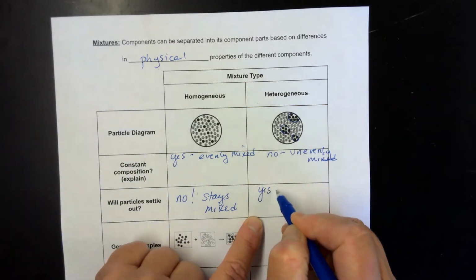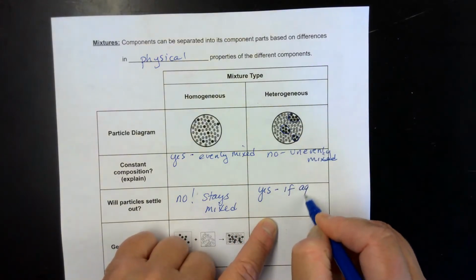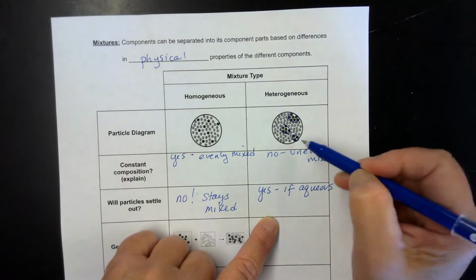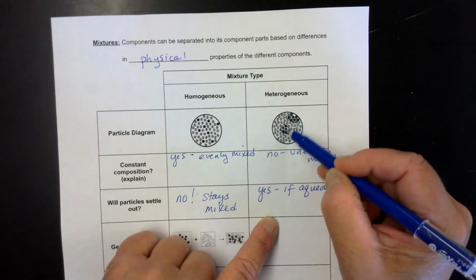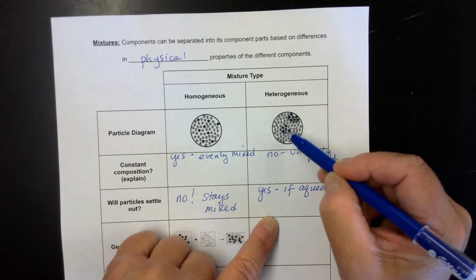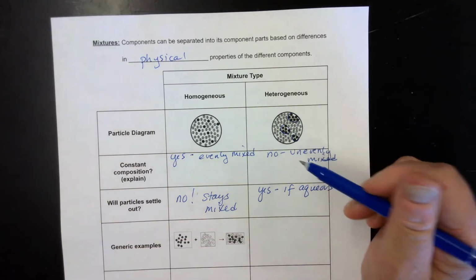So the answer here is yes, if that heterogeneous mixture is an aqueous mixture. Remember, aqueous means dissolved in water. So if this lighter molecule here is water and these are something else mixed in the water, but unevenly, those particles are pretty big and they're going to settle out.